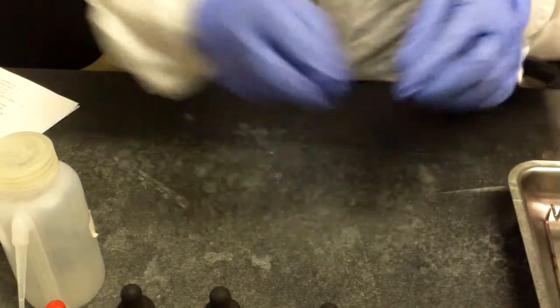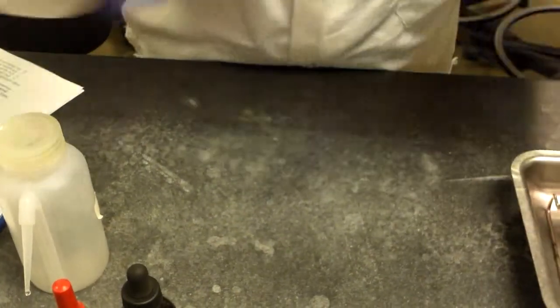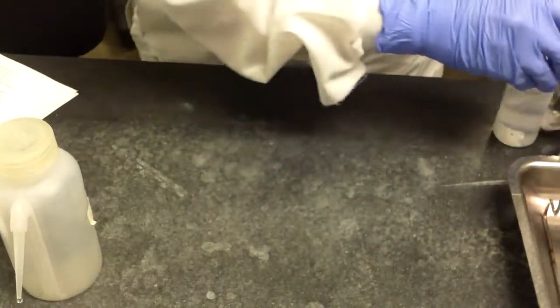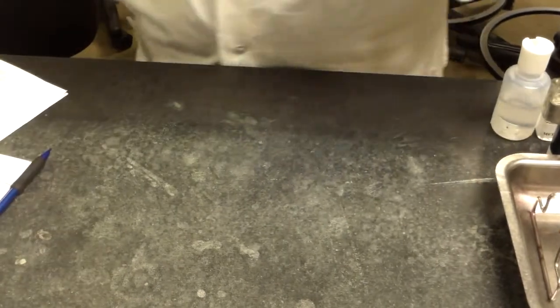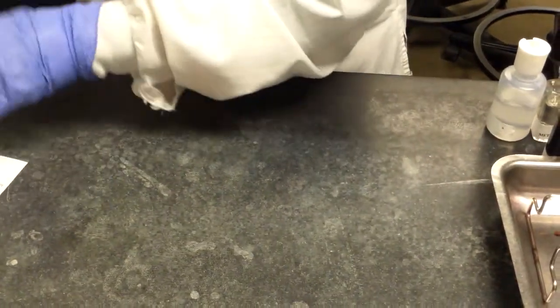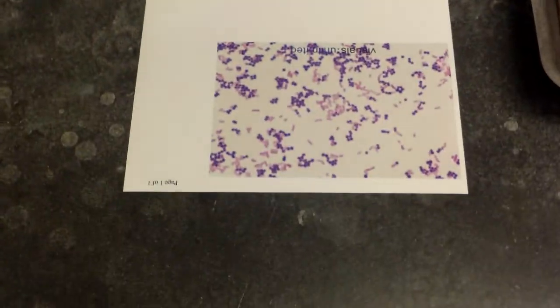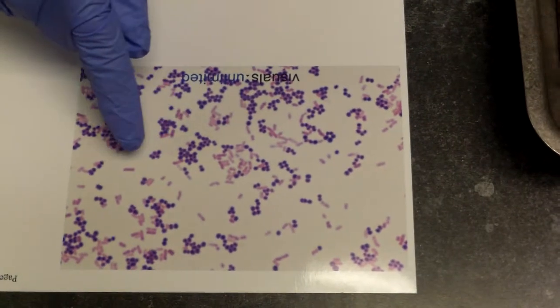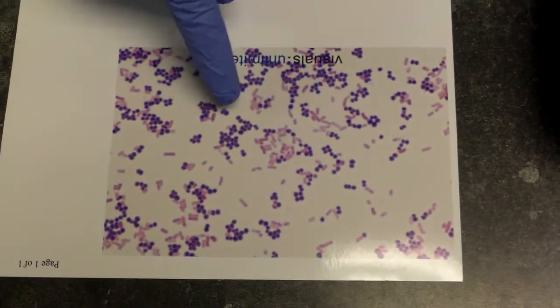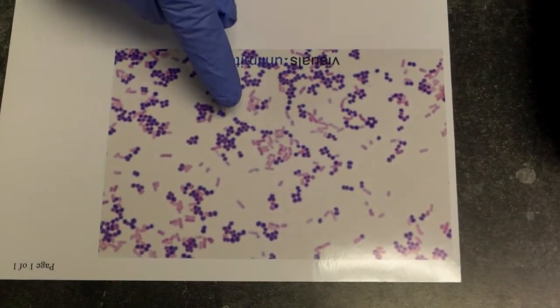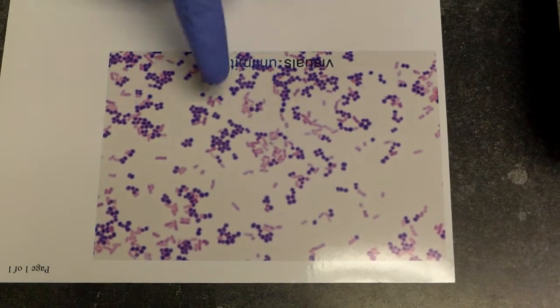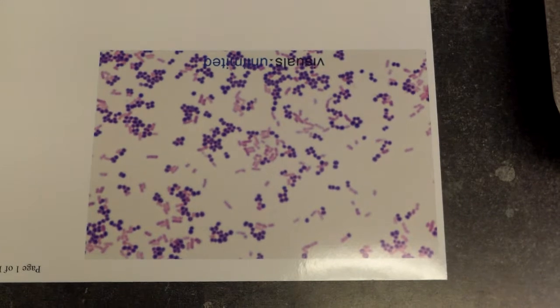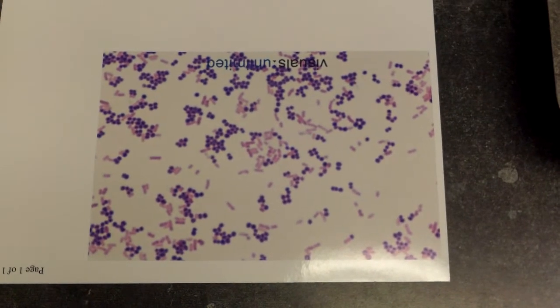So we then go to the microscope and we look at the microscopic morphology. And you can see that we have purple and red, pink organisms. The purple organisms, the round, are called gram-positive. The pink to red are gram-negative organisms.